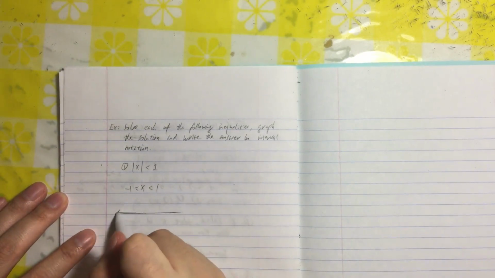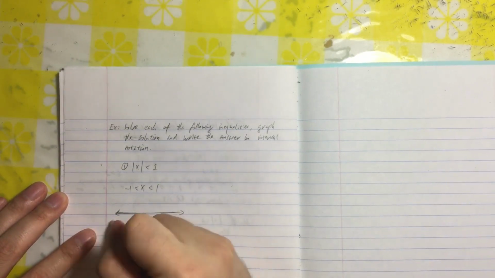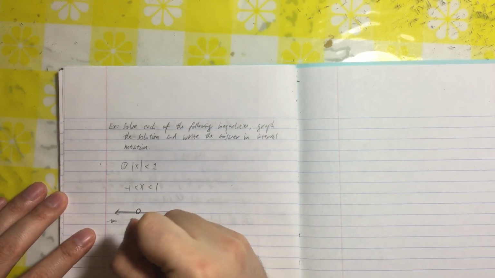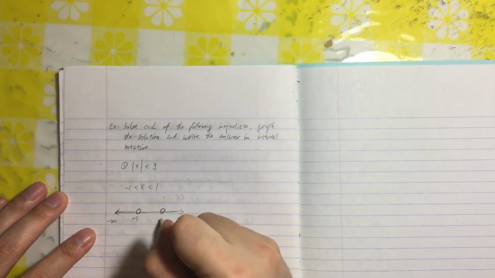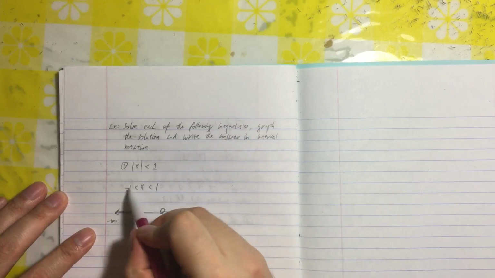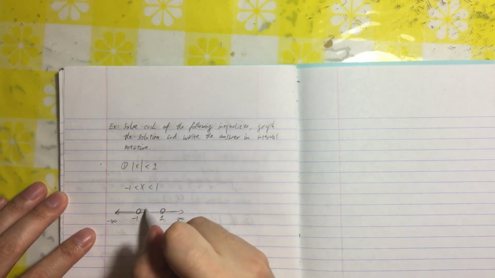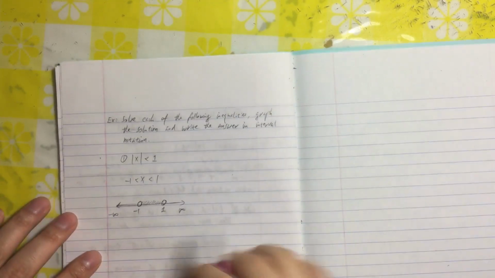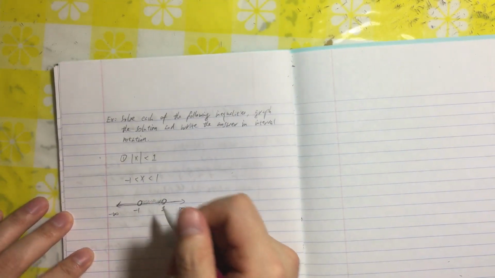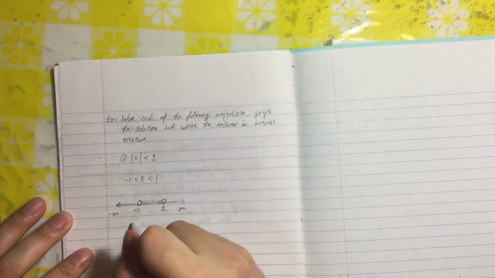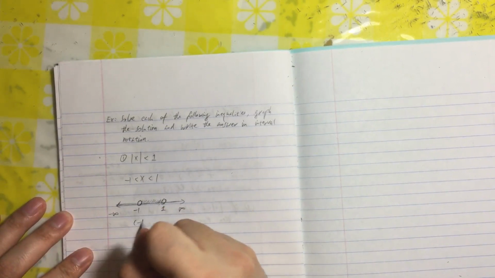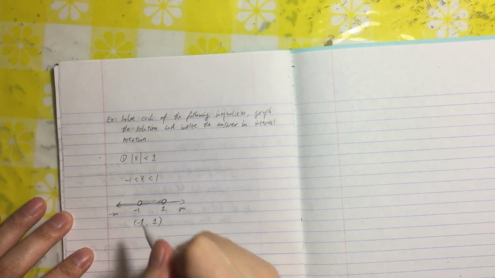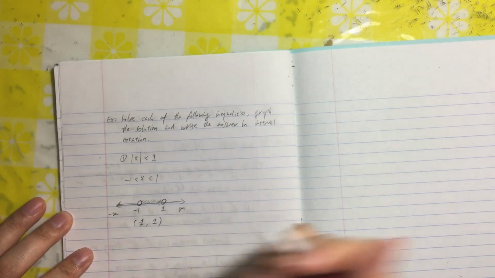Let's draw a number line first. -1 is here, it's not included. +1 is here, it's not included. x is between -1 and 1, so shade the region between -1 and 1. That's the graph of the solution. And then for interval notation, look at the shaded region here. The left endpoint is -1. The right endpoint is +1, and they are not included. That's the answer using interval notation.